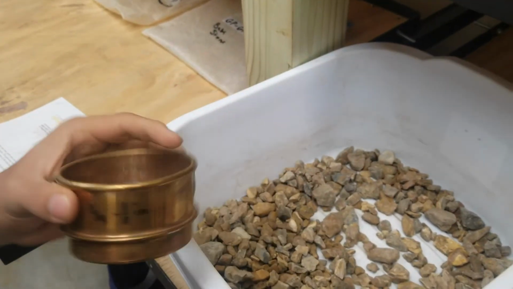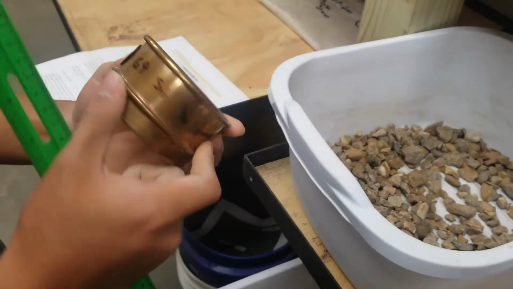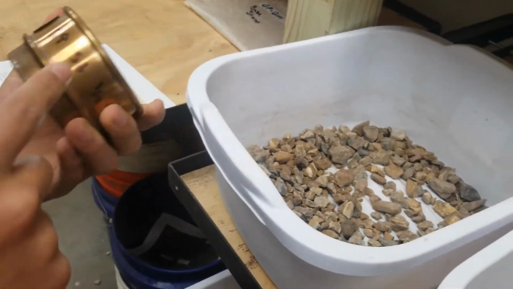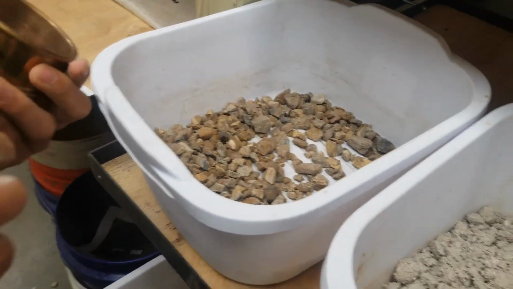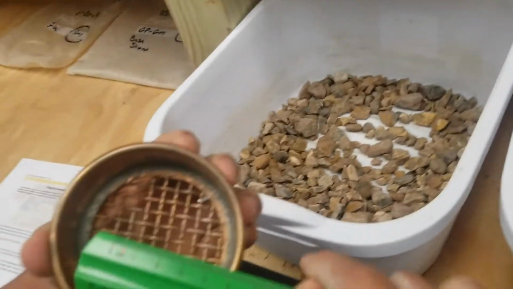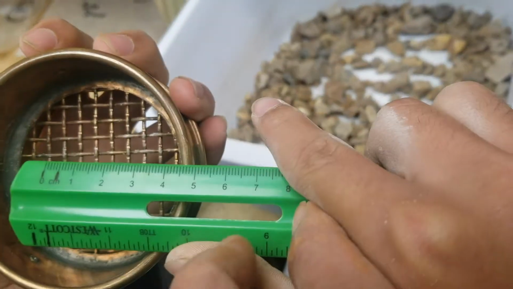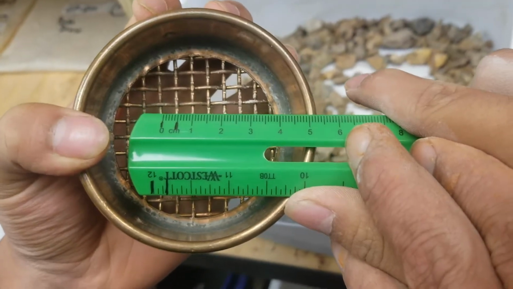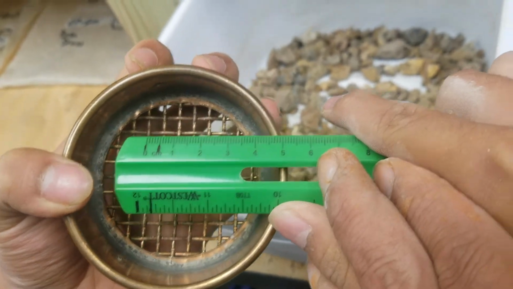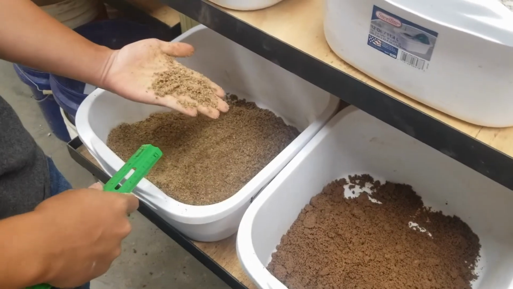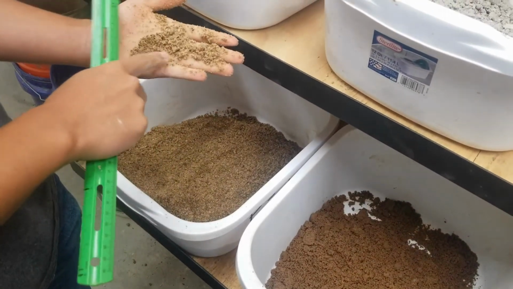And what is a number 4 sieve? A number 4 sieve means that there are 4 openings per inch, but it's not exactly 1/4 for each size. So put that on there so we can see what 1 inch is, and then you can count the number of openings. Okay, I can see 4 openings in 1 inch. With this one, you can see that it is mostly sand, because you can even see the particles of it.